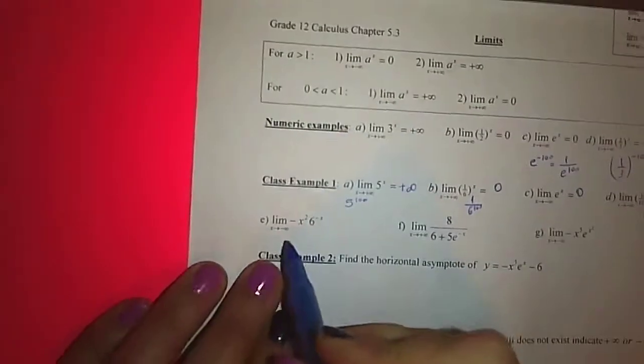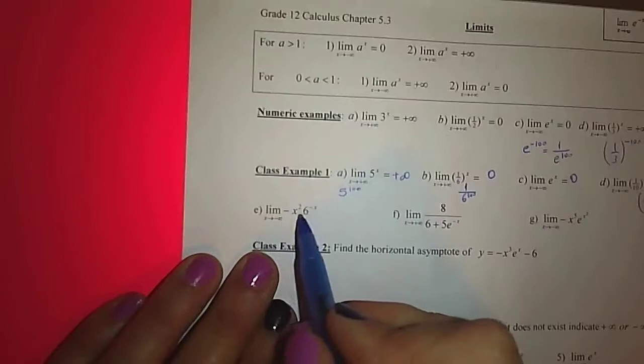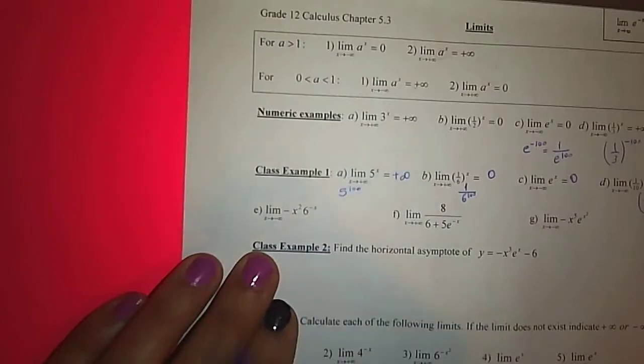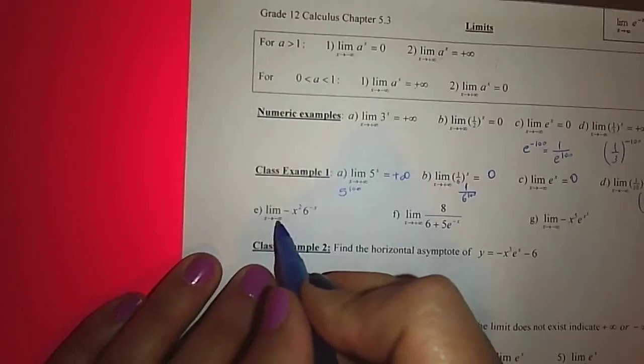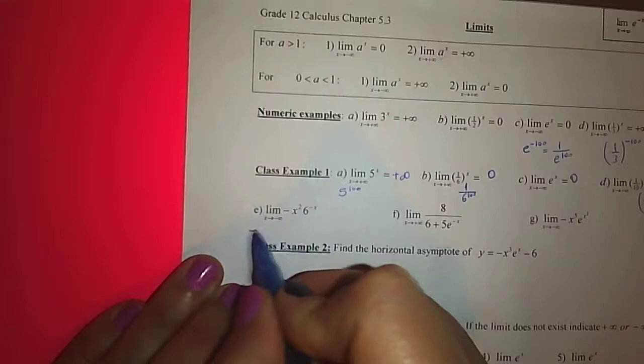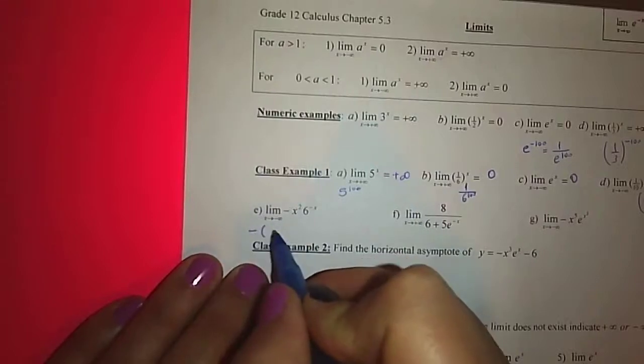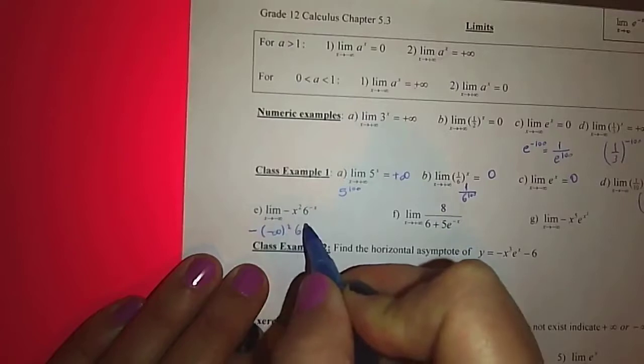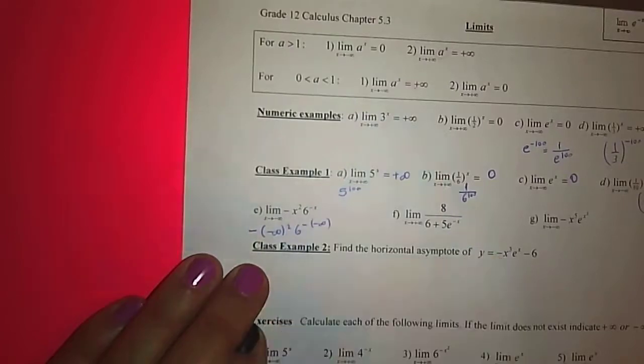So let's look at this limit. Limit of negative x squared times 6 to the power of negative x. We are again looking at the limit as x approaches negative infinity. So you're kind of substituting a very big number here. So negative infinity squared, 6 to the power of negative infinity.